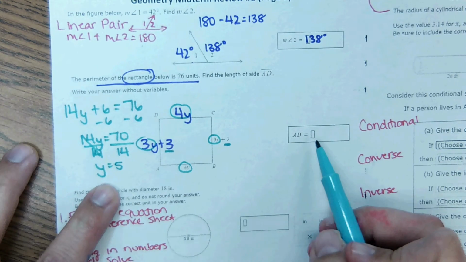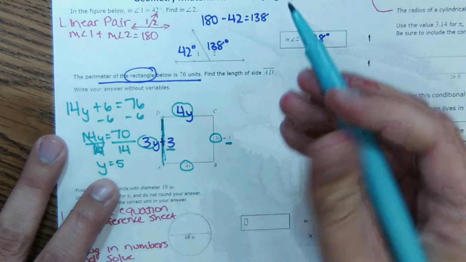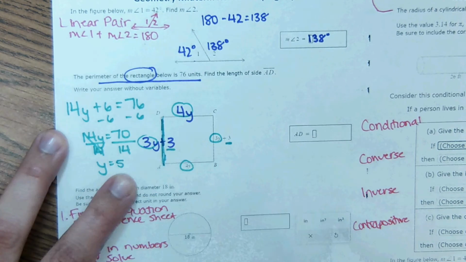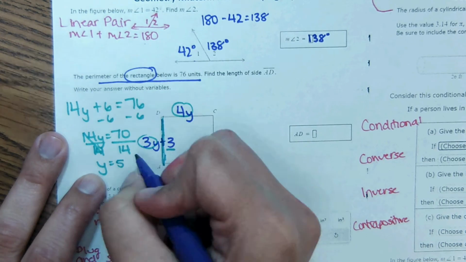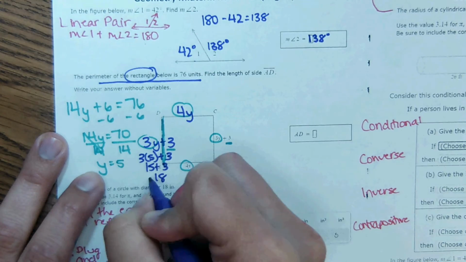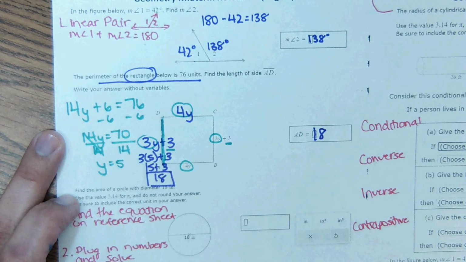But this problem doesn't ask for y, it asks for the length of AD, which is this length right here. The expression for that segment is 3y plus 3. So what I'm going to do is just plug in 5 for y. 3 times 5 plus 3, 15 plus 3 is 18. And now this is the answer it's looking for.